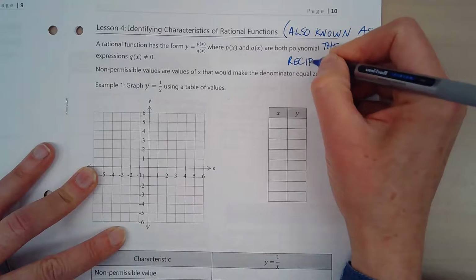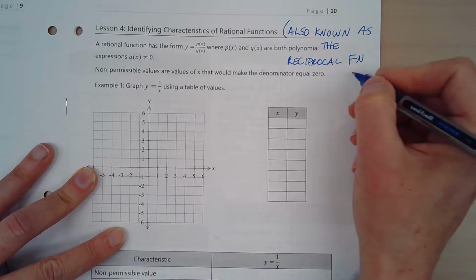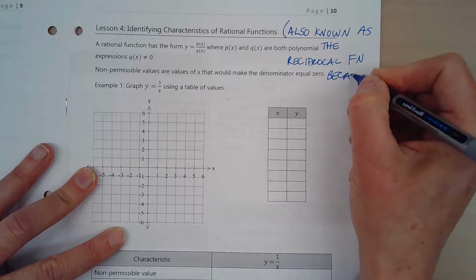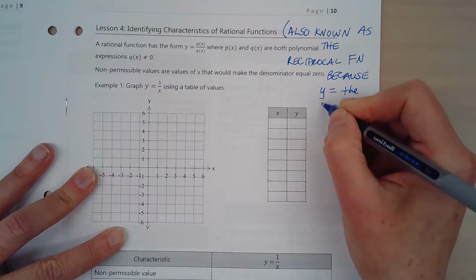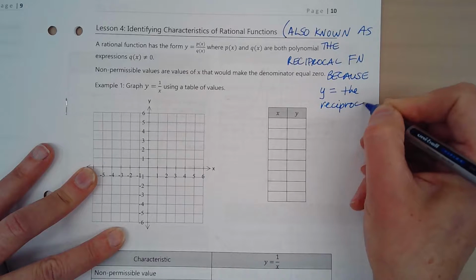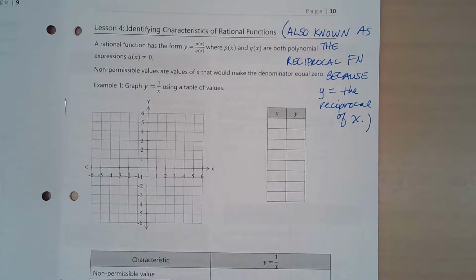The reciprocal function? Because y equals the reciprocal of x. Okay? It's actually rational. And do you remember what the word rational means in math lingo? Rational numbers. A rational number is just a fraction. Any number that can be written as a fraction. Okay? So a rational function is any function that can be written as a fraction.